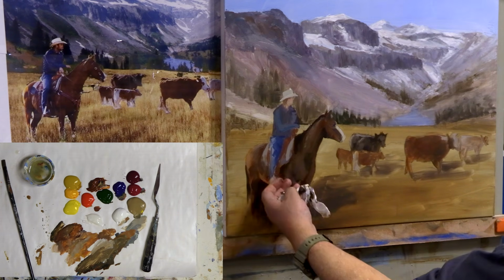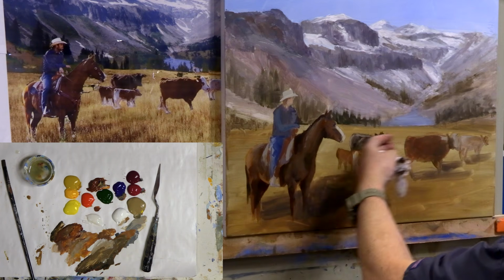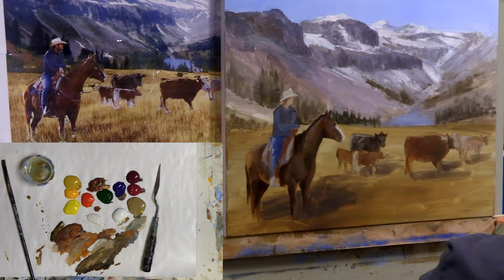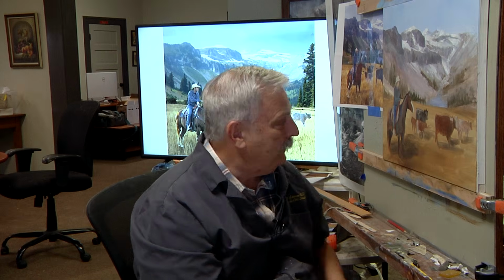So I'm going to work on the horse, and I'm going to work on these cows. And I'll show a couple of video clips along the way, and we'll get some of this stuff done. Get it all blocked in and done so we can keep going with the landscape, okay? All right, see you guys in a minute.